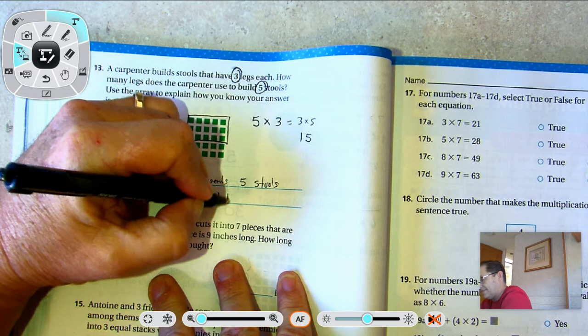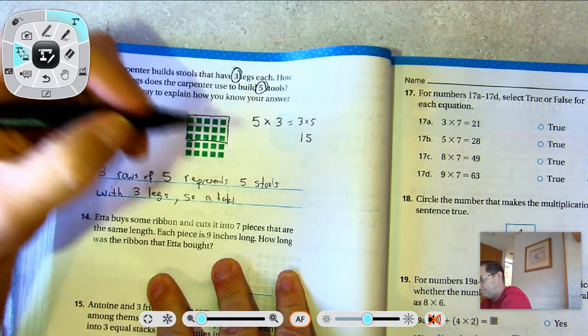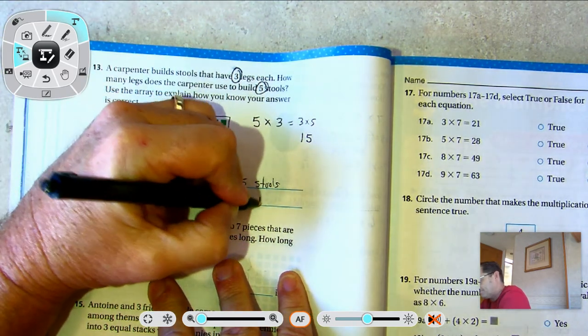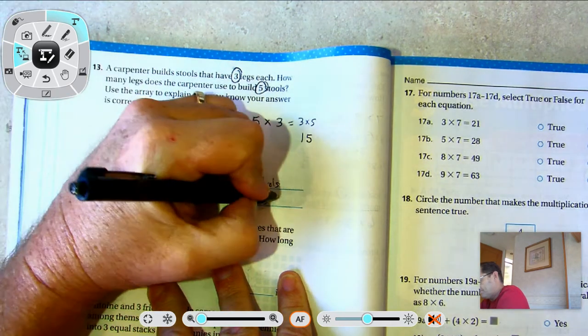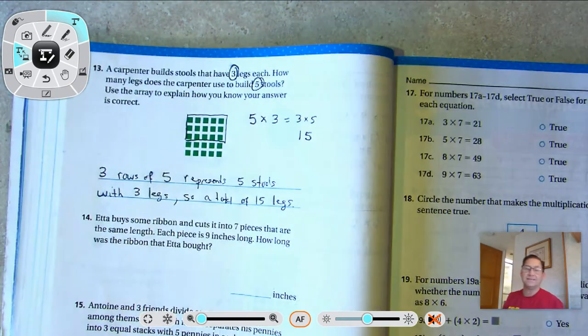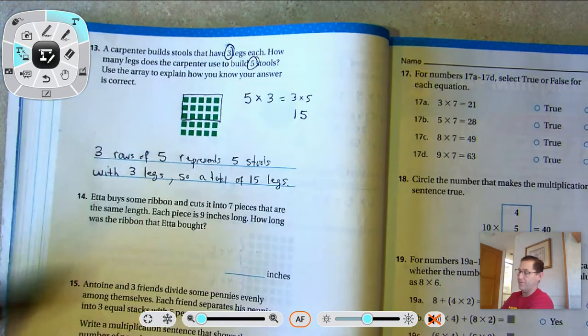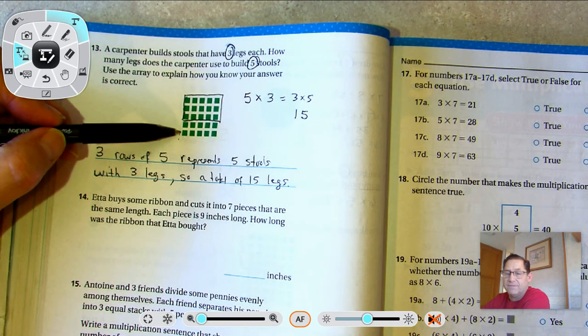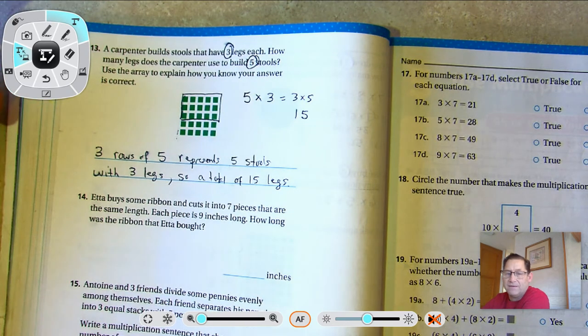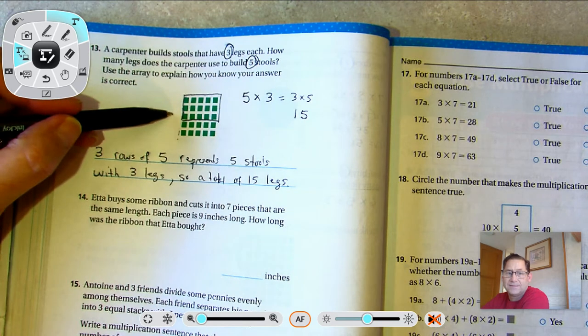So a total of 15 legs. Okay, I don't need all of the squares. This shows 5 times 5. Well, the stools don't have 5 legs. The stools only have 3 legs.